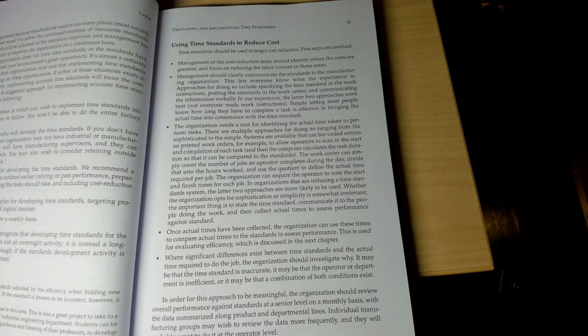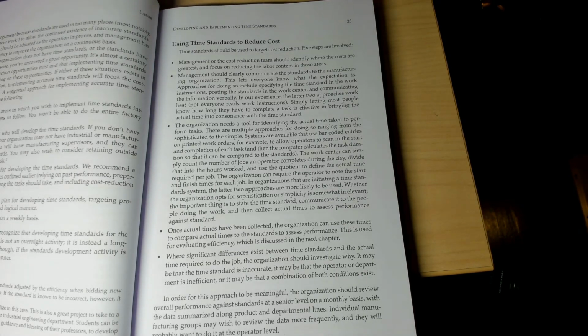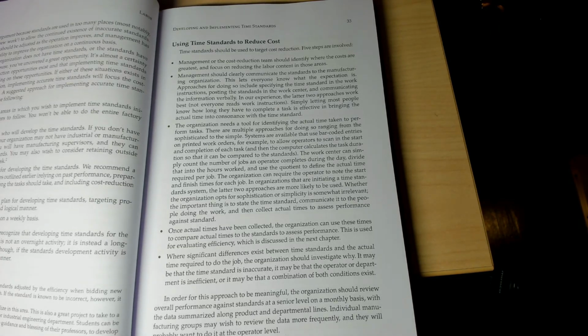Once actual times have been collected, the organization can use these times to compare actual times to standards to assess performance. This is used for evaluating efficiency, which is discussed in the next chapter. Where significant differences exist between time standards and the actual time required to do the job, the organization should investigate why. It may be that the time standard is inaccurate.